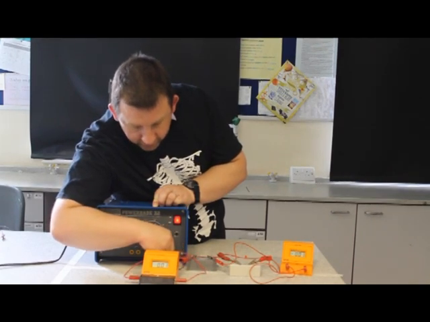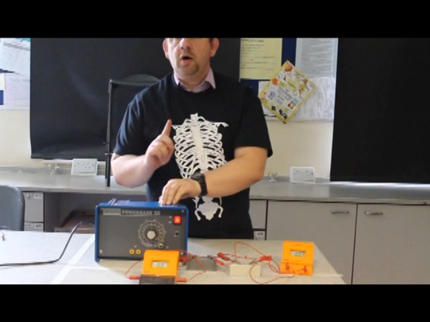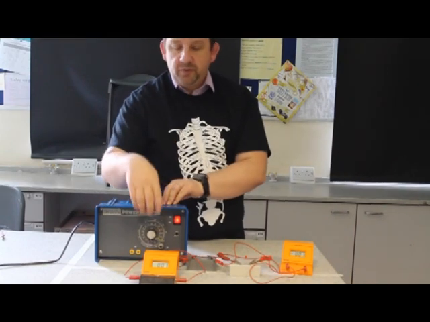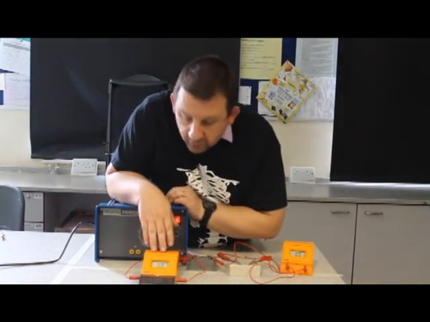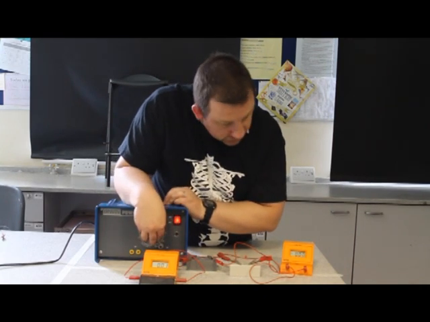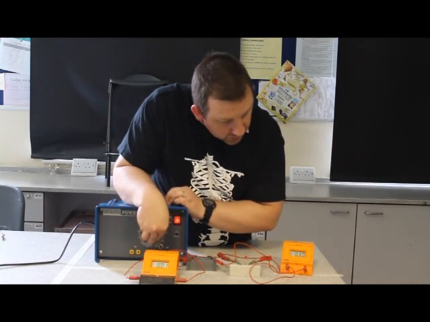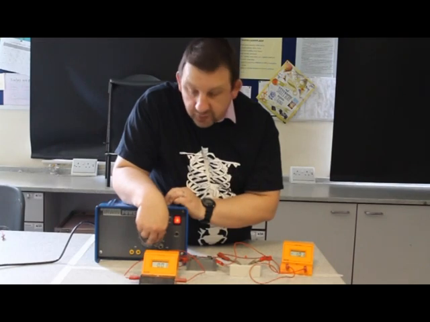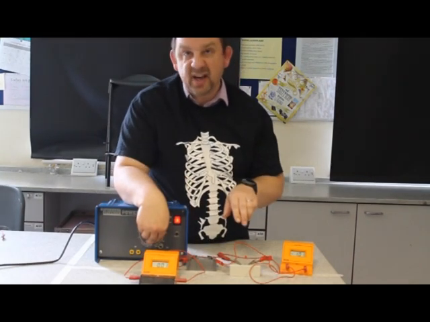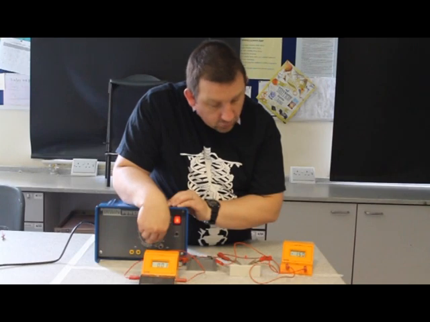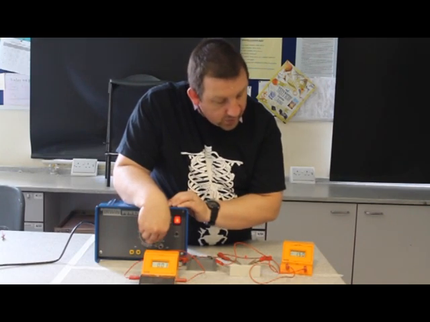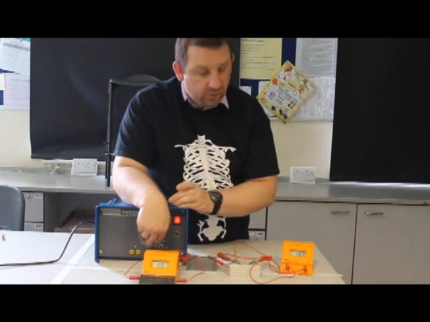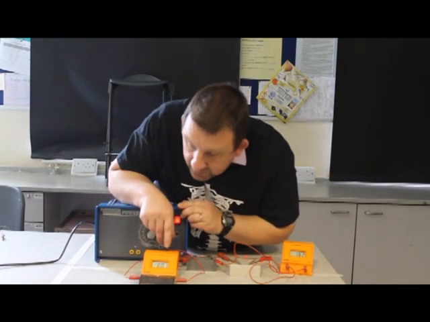But only when the electricity gets to a certain level. So we've got no current at the moment and no voltage. If I increase the voltage to 0.8 volts, nothing. 1 volt, still nothing. And the LED isn't lighting up either. 1.5 volts, still nothing. But once we go beyond that, 1.6 volts, we now have both a light LED and a current.